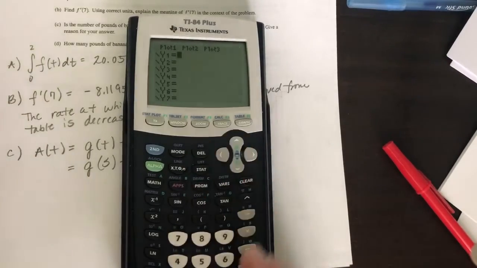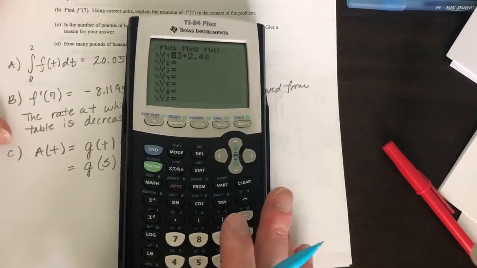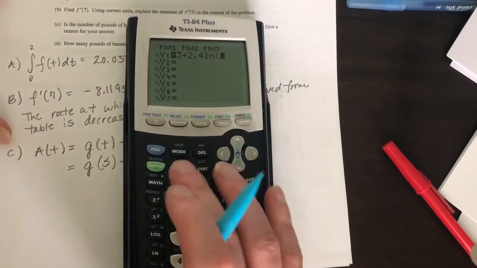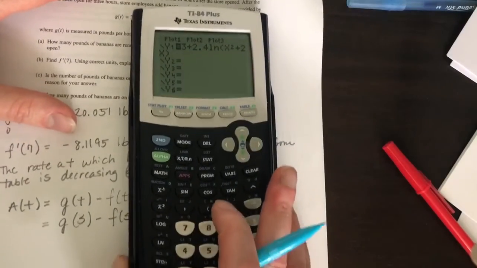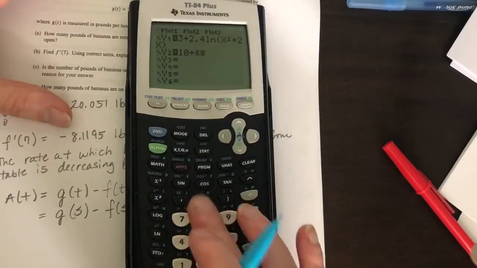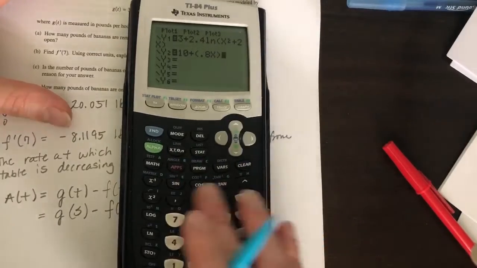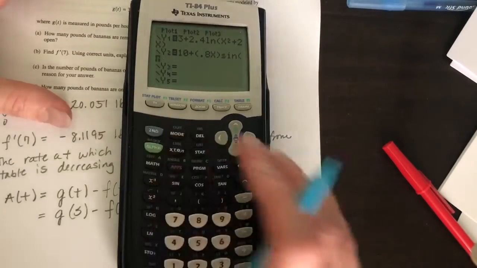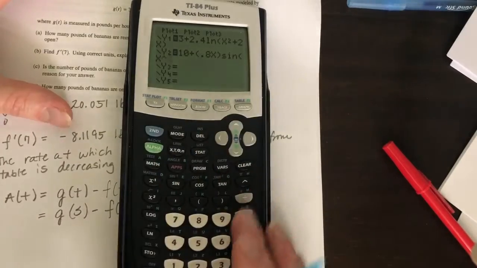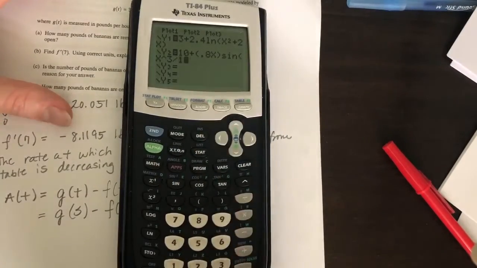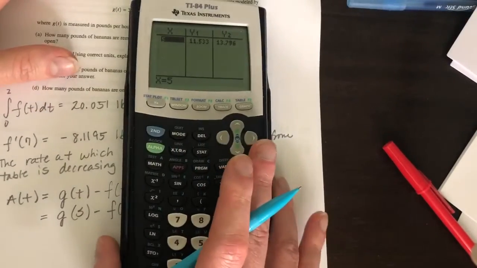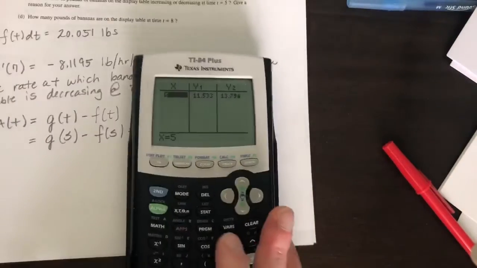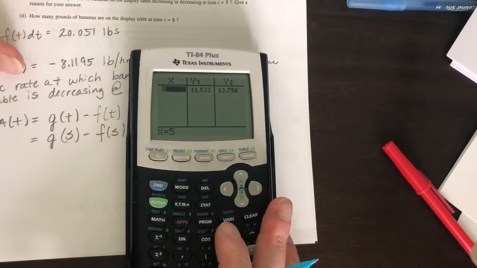3 plus 2.4 natural log of x squared plus 2x. And then I'm going to put f of t in my y equals. So 10 plus 0.8x sine of x to the third over 100. Okay, and I'm just going to use my table. I'm evaluating it at t equal to 5, so those are my two numbers I'm going to be using.